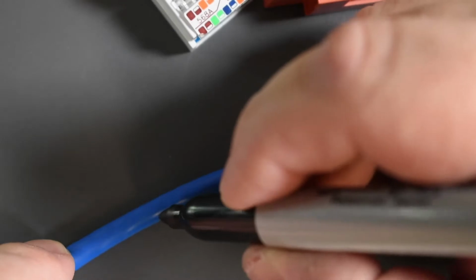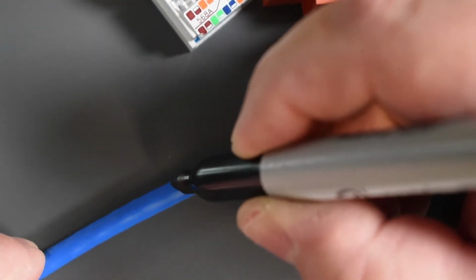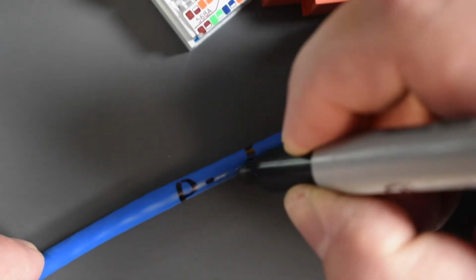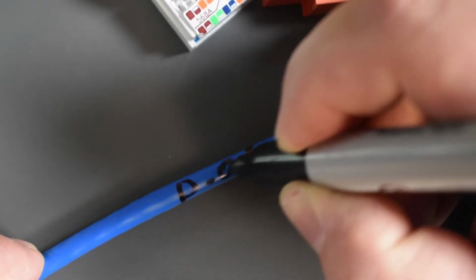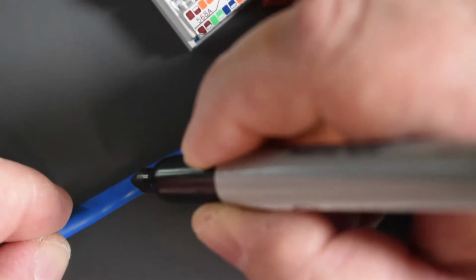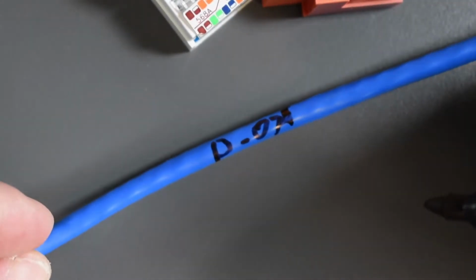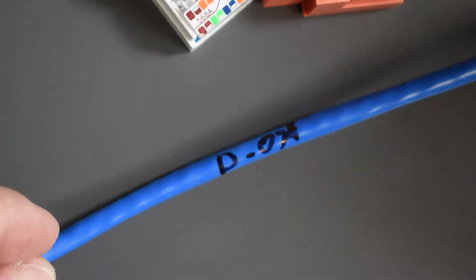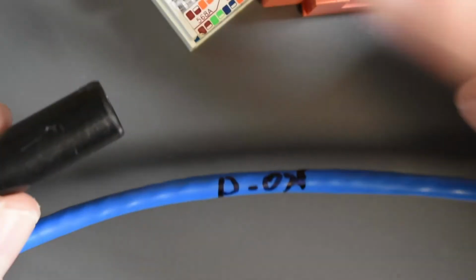So I'm just going to label this one, data 07. And then do one more, because sometimes the wires rub off. I put this a little bit too close to that mark here.